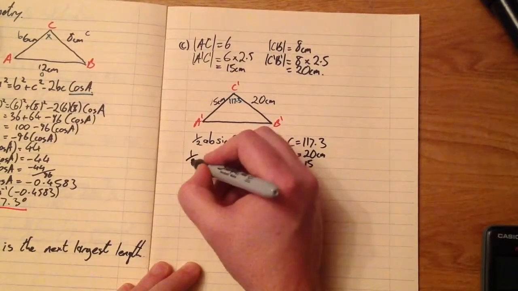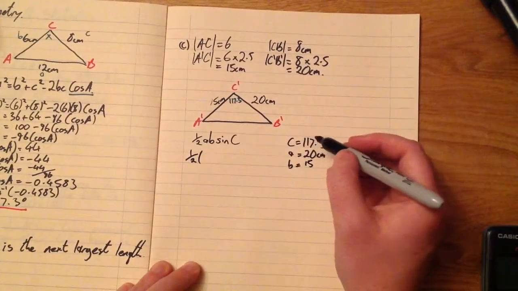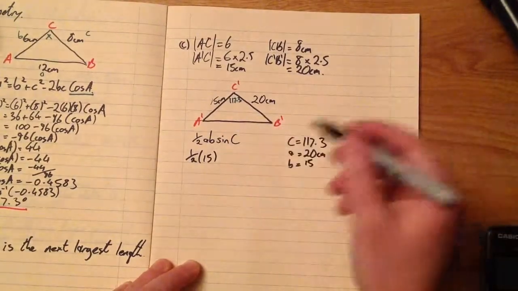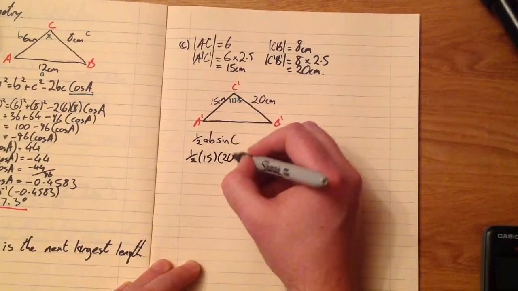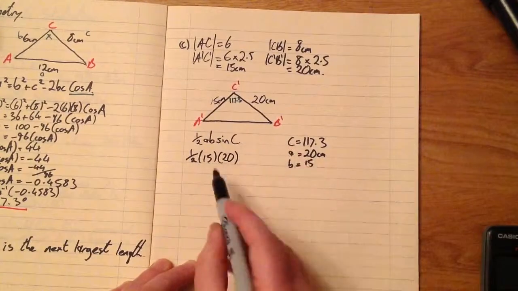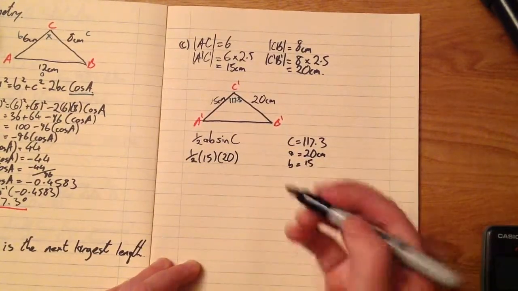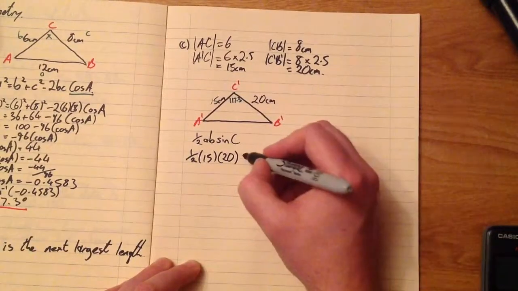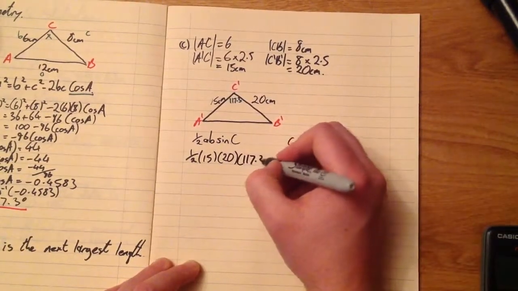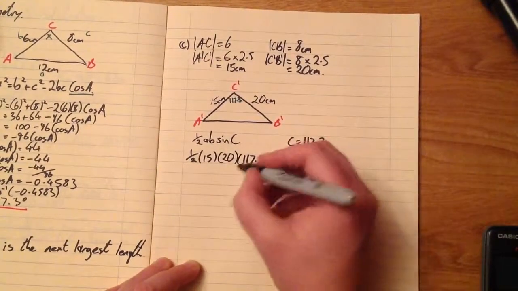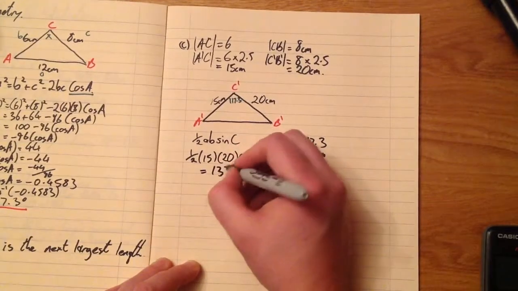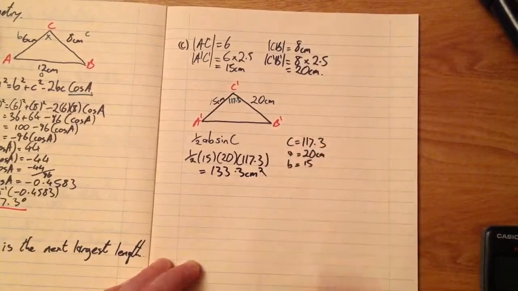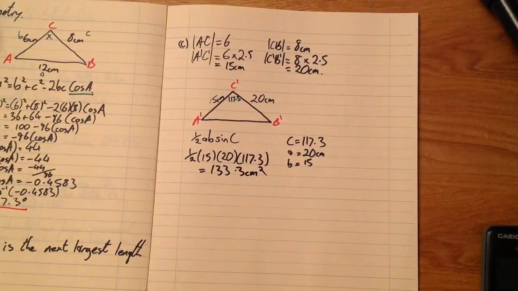It's going to be half of 20 and 15. I've mixed them up, that should say 20 and 15, but it's not going to change my answer. And sine C is sine of 117.3. When you multiply all that out, you get 133.3 centimeters squared. And that was the trigonometry question.